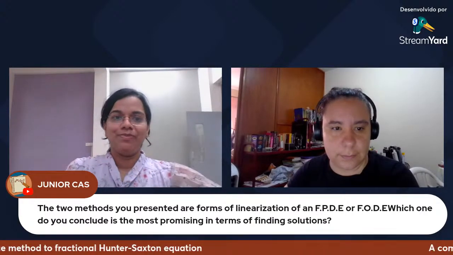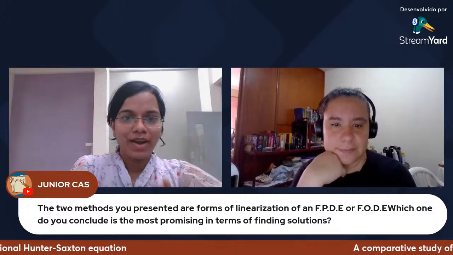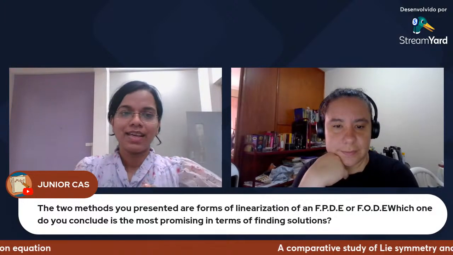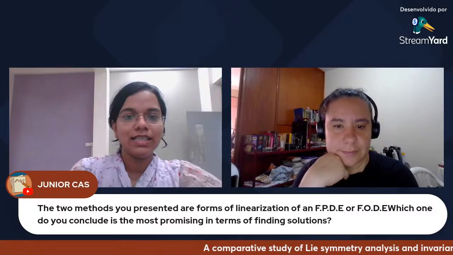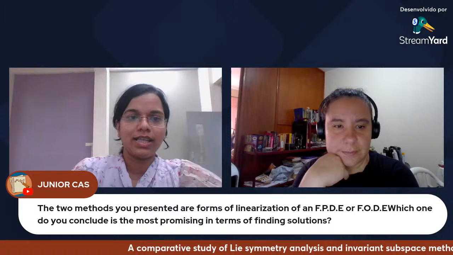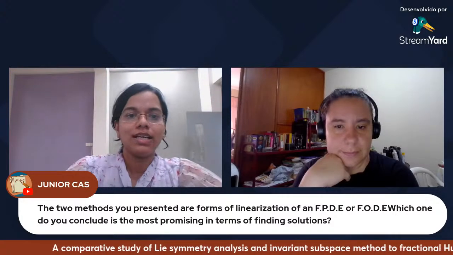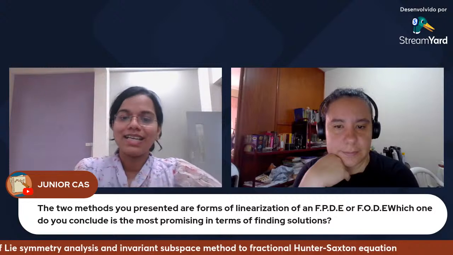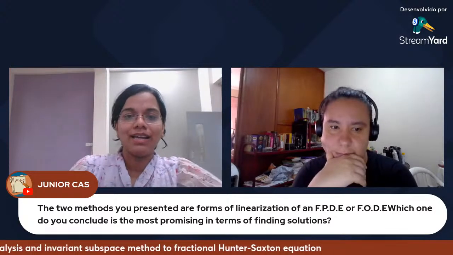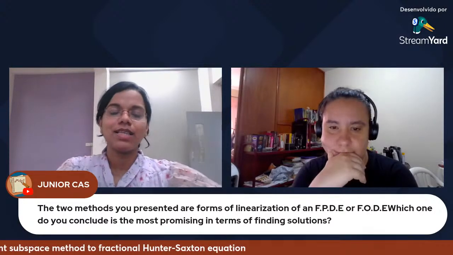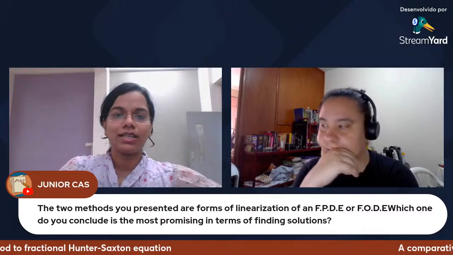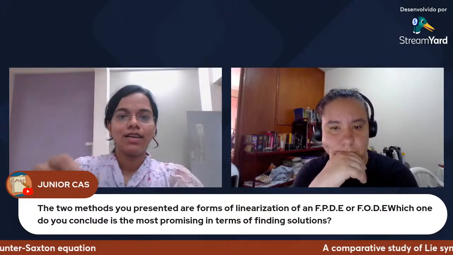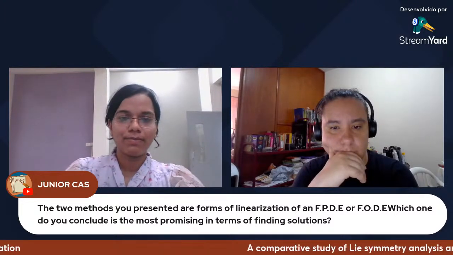And for this fractional HS equation, the invariant subspace method gives the general solution. We obtained exact solutions using Lie symmetry analysis using many generators, which give solutions that are only a particular case of the exact solution obtained by the invariant subspace method.